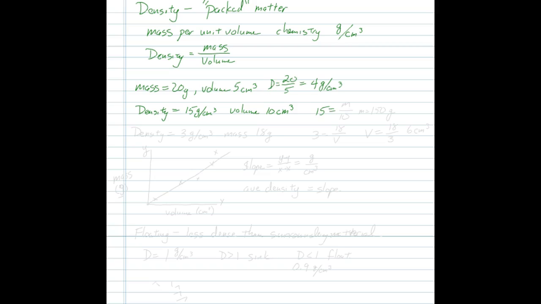Up here you know the density is 15. The mass you do not know, so that's your M, and your volume is 10. So you multiply both sides by 10, and you get 150 grams, because that's your mass.